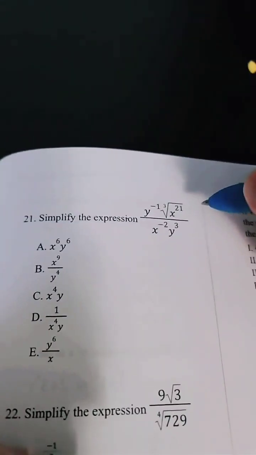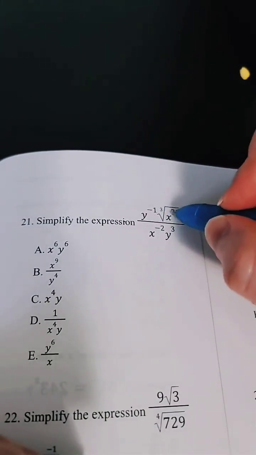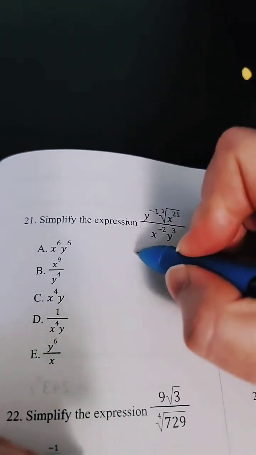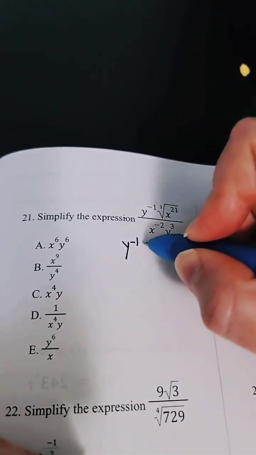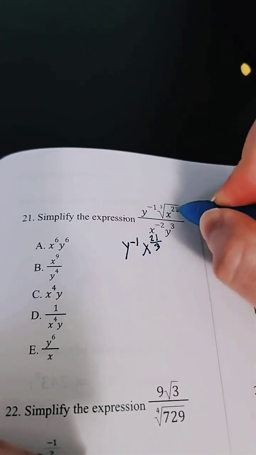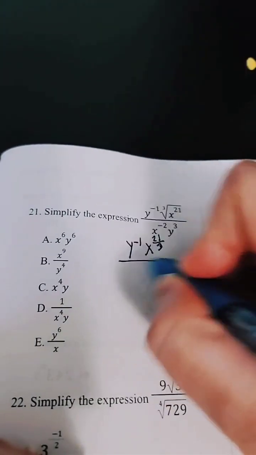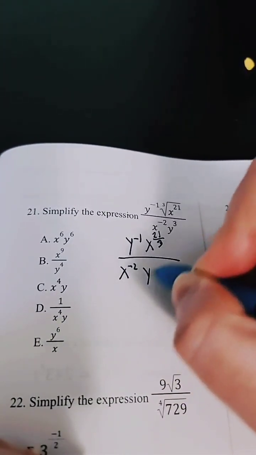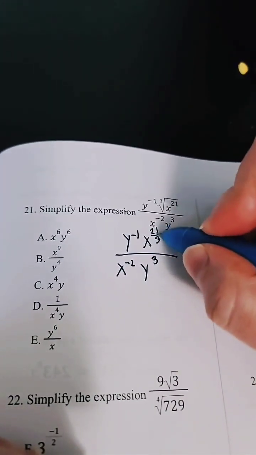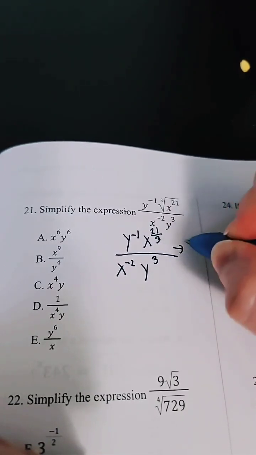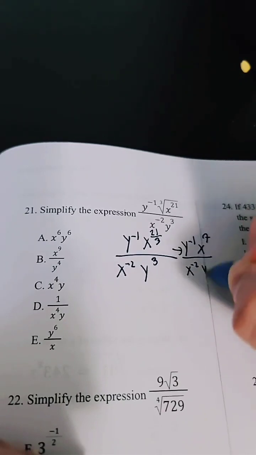Number 21 says we have to simplify this expression right here. So I'm going to start with getting rid of the radical, meaning like the little weird cube root bar, and I'm going to copy over everything else. So y to the negative 1 times, this is going to be x to the 21 over 3, because the numerator is the exponent inside, 21, the denominator is the type of radical it is, and that's all going to be over x to the negative 2, and y to the third power. So now I'm going to simplify because 21 divided by 3 is just 7. So this is going to be y to the negative 1 times x to the 7th power over x to the negative 2 y to the third.